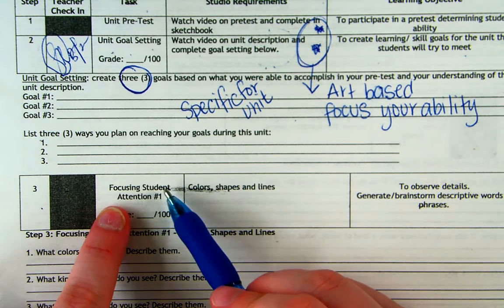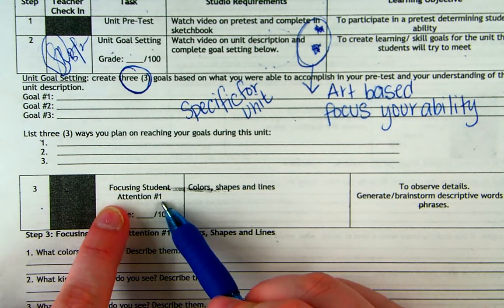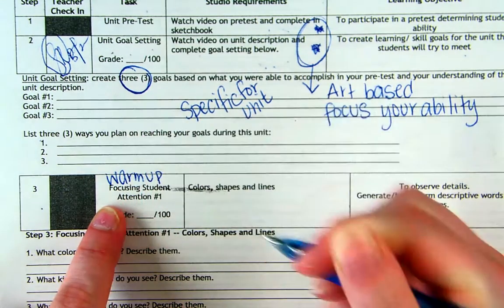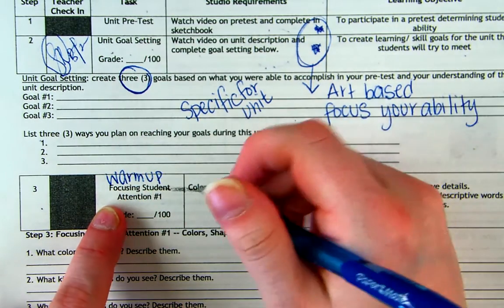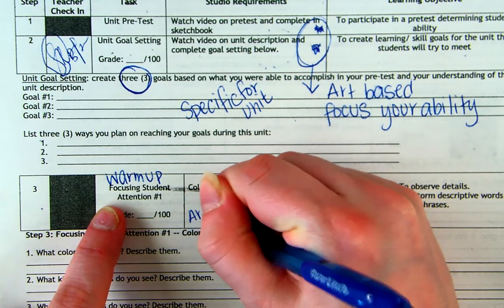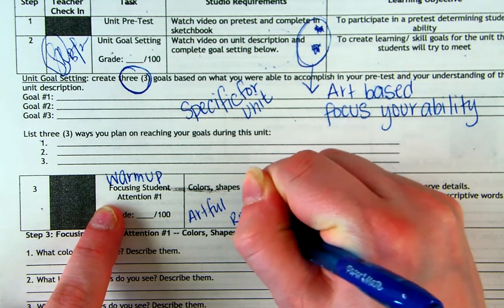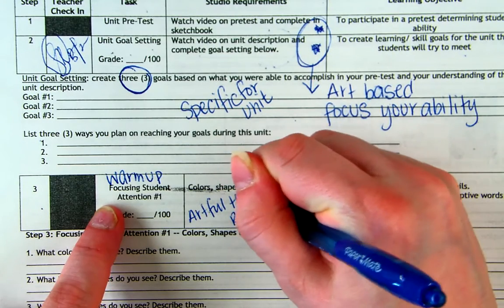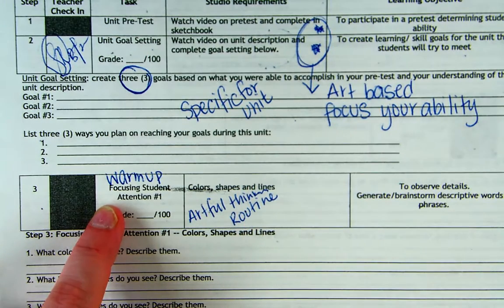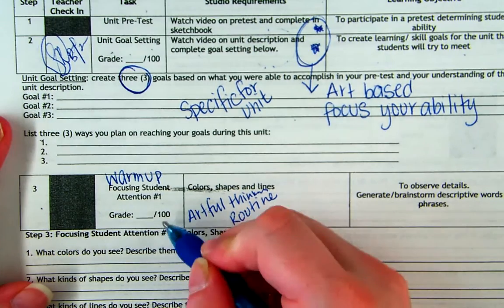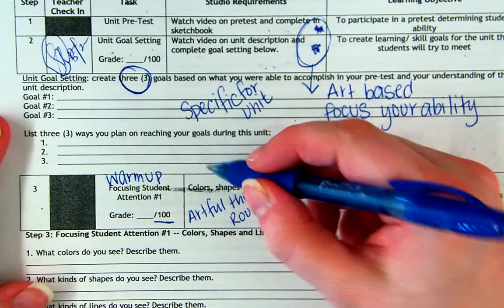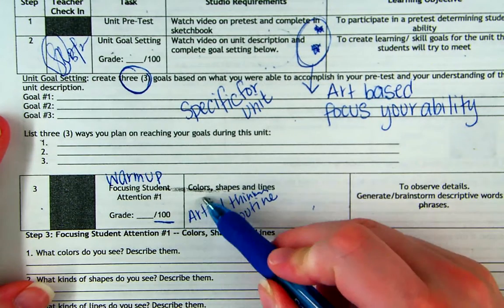Focusing student attention number 1. So essentially this is a warm-up. It's a critical thinking, artful thinking routine. Now, you're graded out of 100 points, and your requirements are color, shapes, and lines.